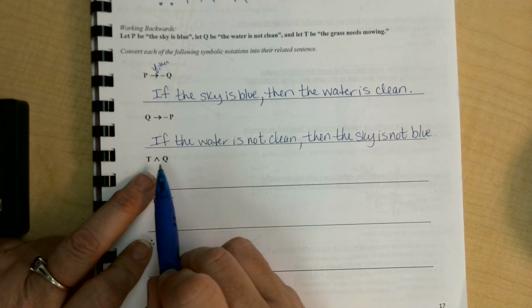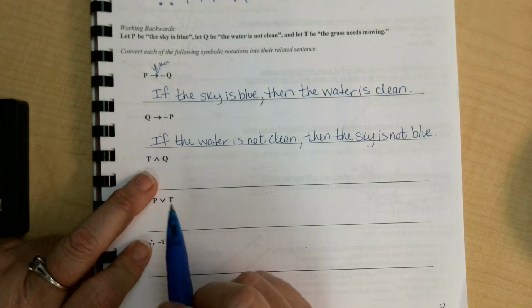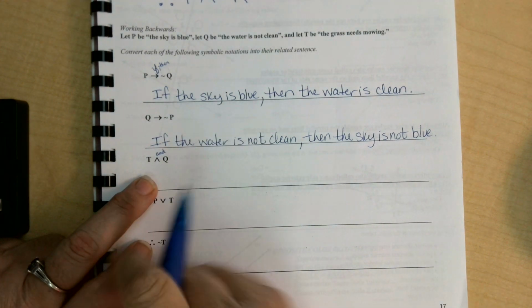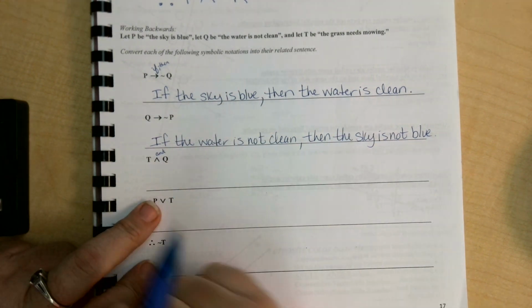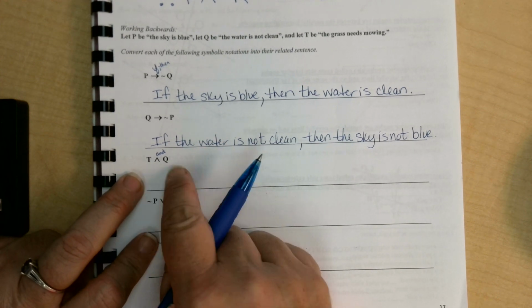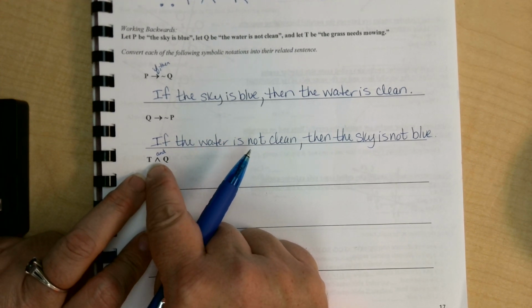So T, that little upside down V, and Q. Remember that means and. The ands and the ors, there's no arrows here, so it's not an if-then sentence. So it's going to be a statement. We're going to leave T alone, leave Q alone, and connect them with the word and.